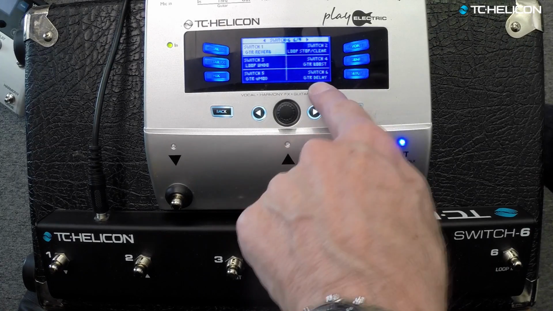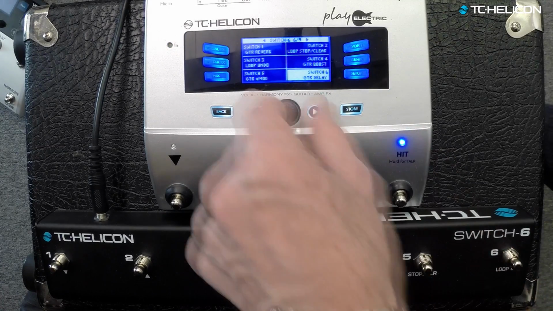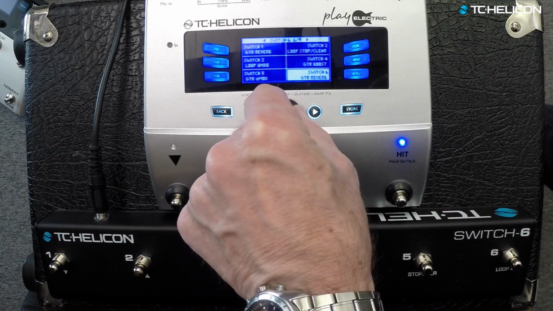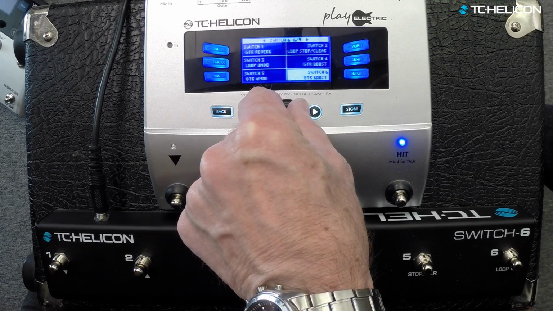Again, being a guitar player, I think from right to left instead of left to right. So I would put my most important thing on the right side. That would be my boost, because everything off would just be my regular sound. So that's switch 6. Right now it's on delay, so we'll set that to boost, which is here.